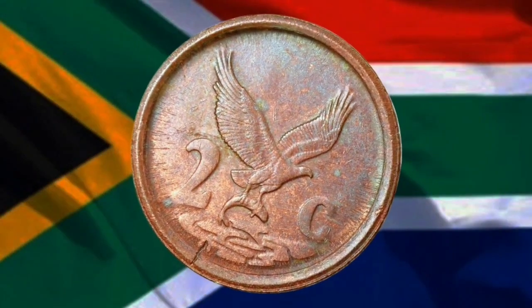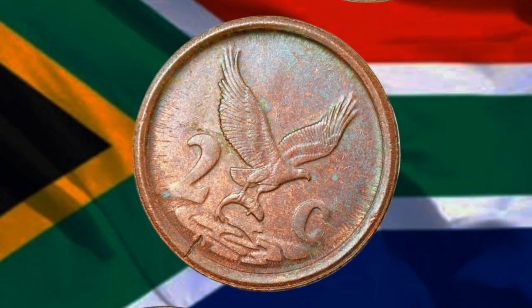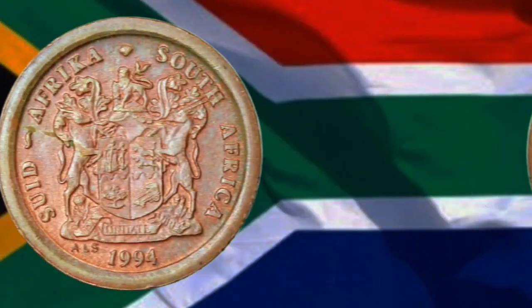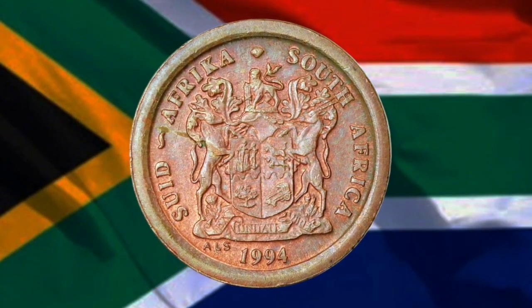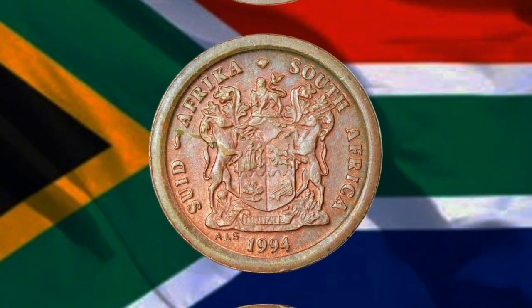The reverse features the familiar King Protea flower, the national flower of South Africa. Designed with precision and simplicity, it reflects natural beauty, which is an ongoing theme in South African coinage. This flower has always symbolized the richness and diversity of the land.